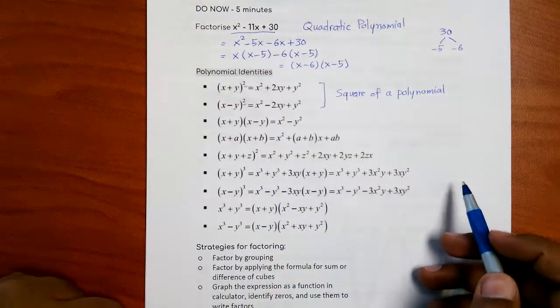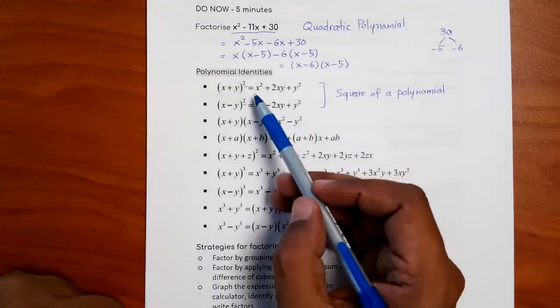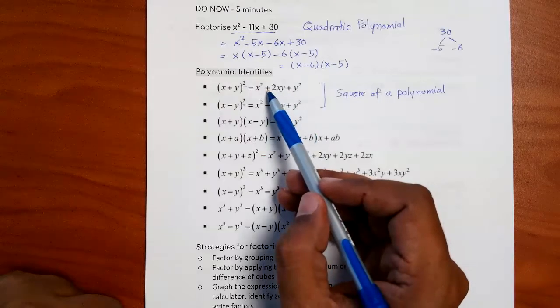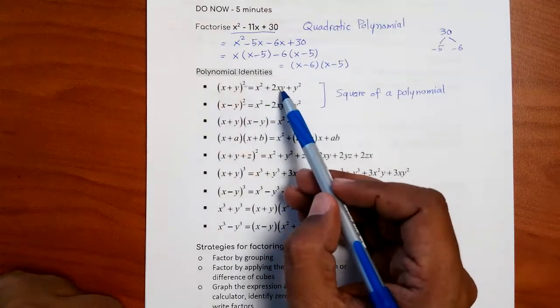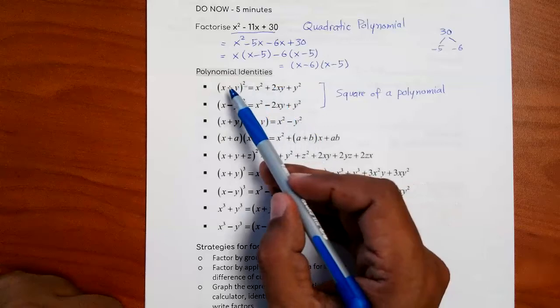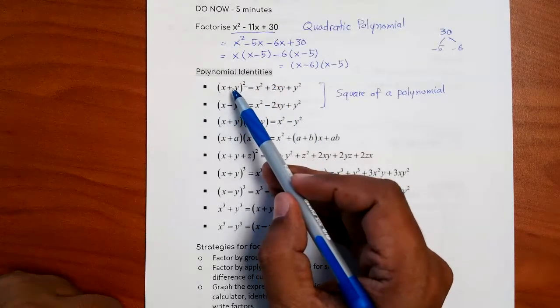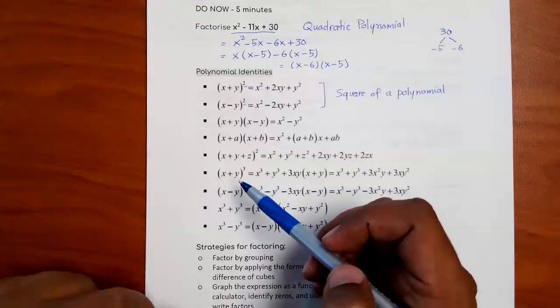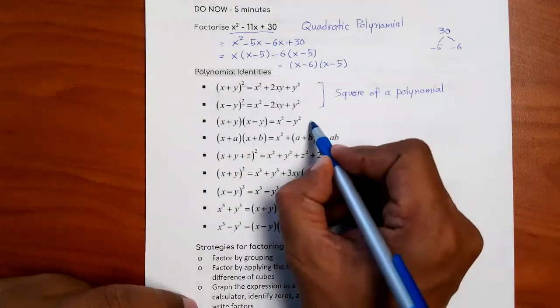You can go the other way around as well. If you see a situation where you have two terms in squared form and then you have plus or negative 2 times the first term and the second term, you can rewrite it as the first term plus the second term, the entire thing squared.